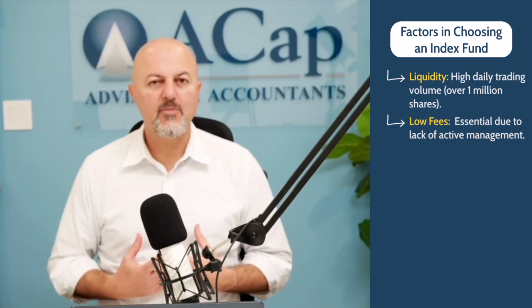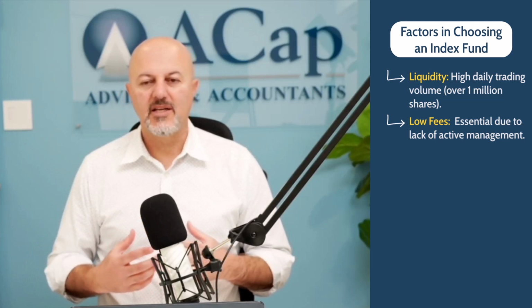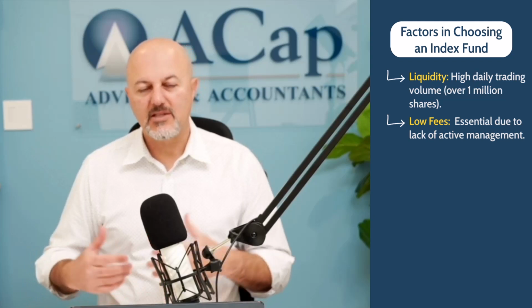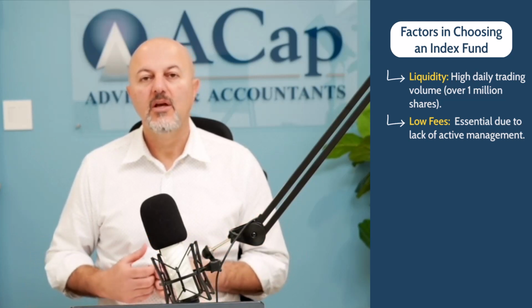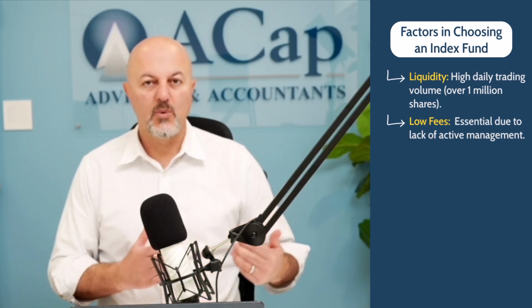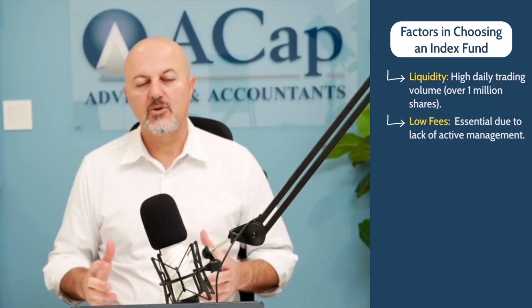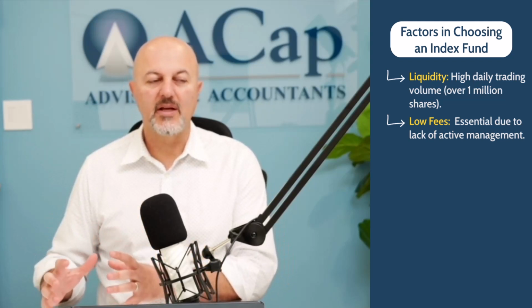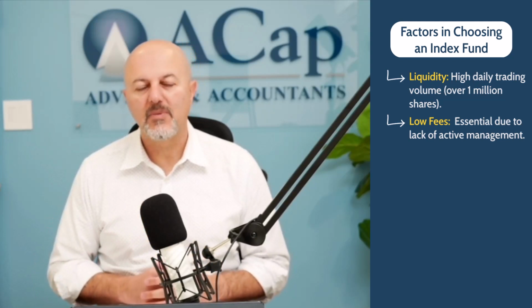So for example, if an index fund is tracking the S&P 500, all they're going to do is buy the stocks in the S&P 500. That's assuming they're doing full replication. They're just going to buy the stocks in the S&P 500. Now, they might have some minor fees associated with it, which is why you want to look for a fund that's got low fees, but they're not picking any stocks. So it's very, very low cost. They're just mimicking and mirroring the underlying index.